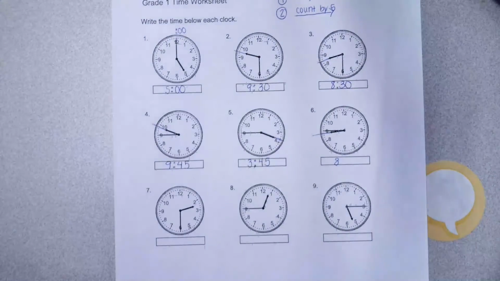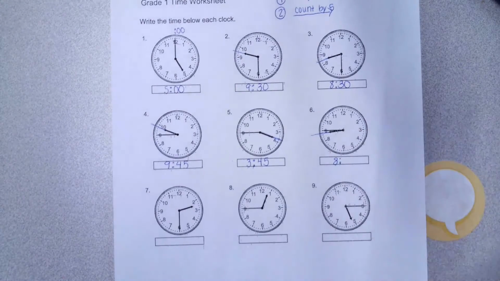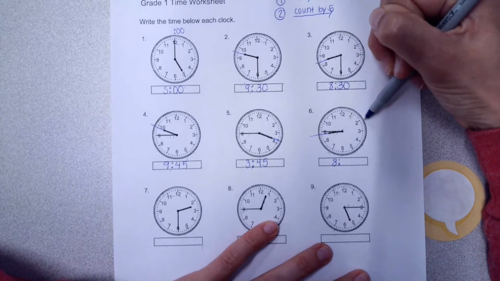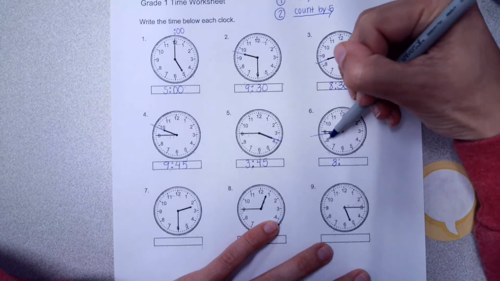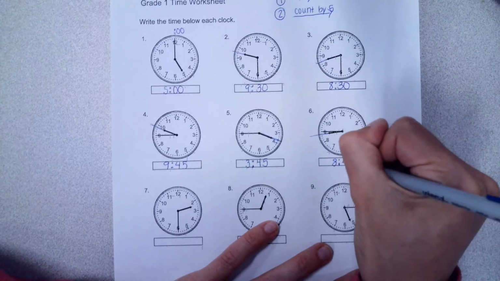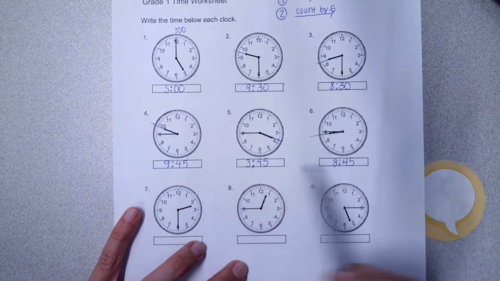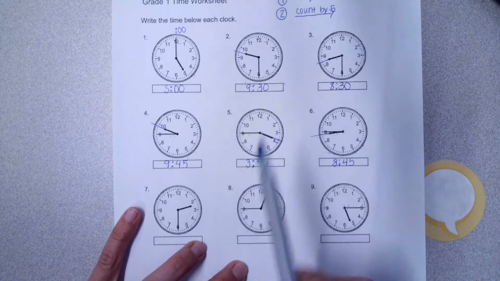Hopefully you're writing 8. 8 is smaller than 9. Then I put my colon, and we count by 5. 5, 10, 15, 20, 25, 30, 35, 40, 45. 8:45. All of these problems, 1, 2, 3, 4, 5, 6, should look like my paper.